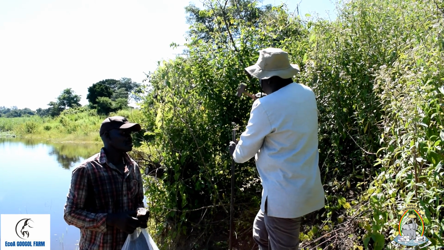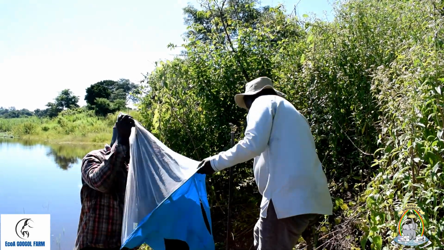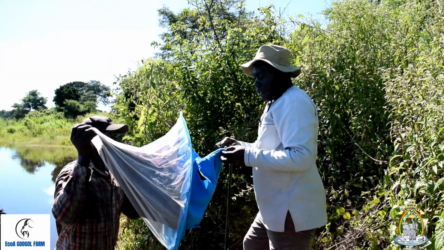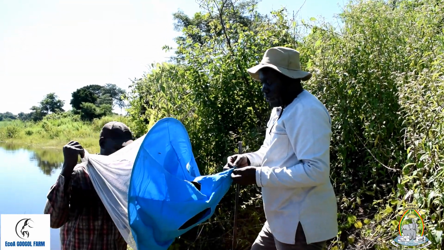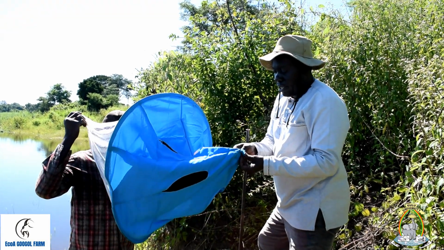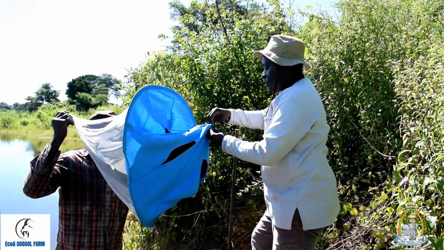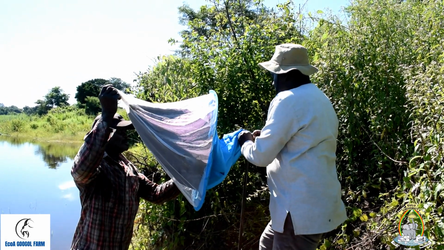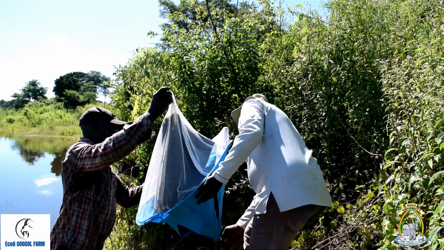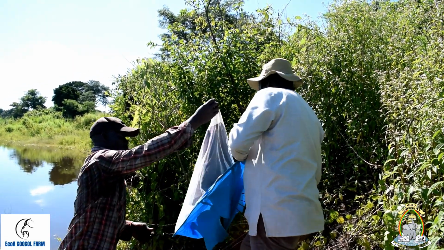With your fingers, make sure you hold it firmly. After that, importantly, you look for this hole. Look at the design of the trap. It has a hole here. This hole enables you to insert the trap, and then you can put your cone.